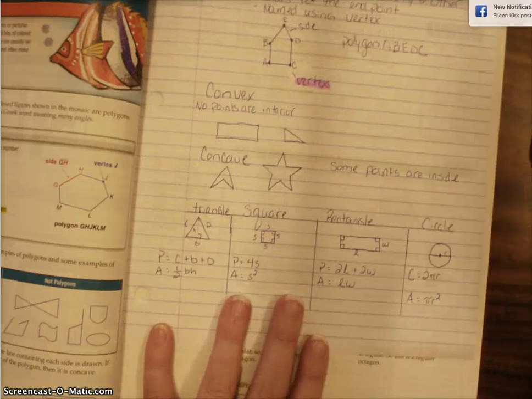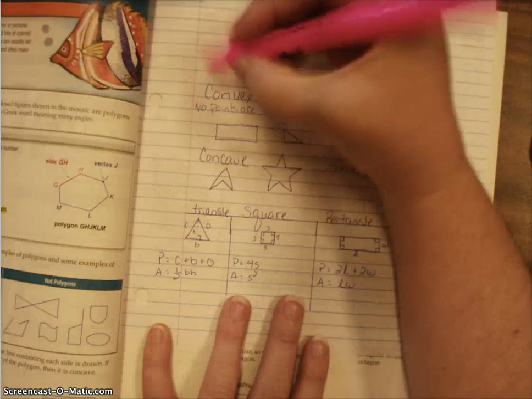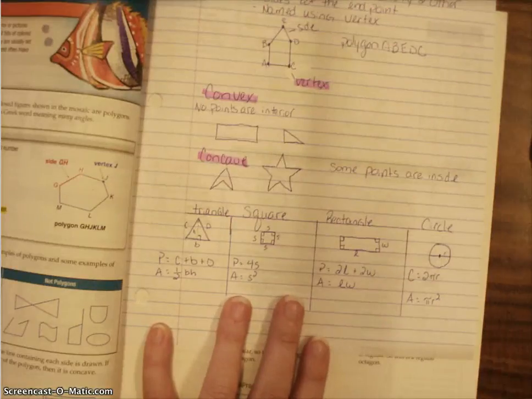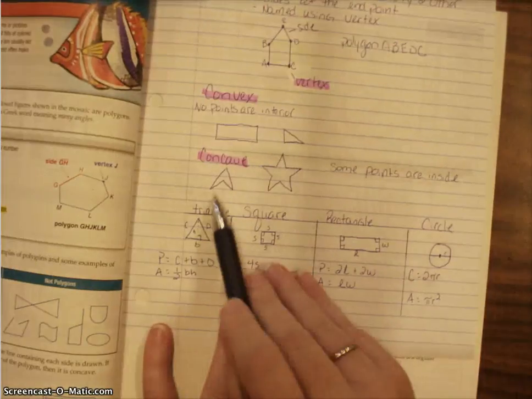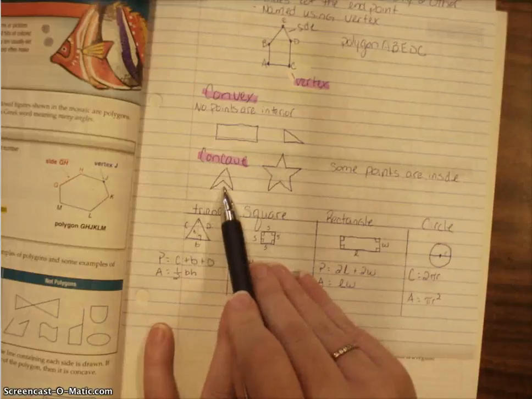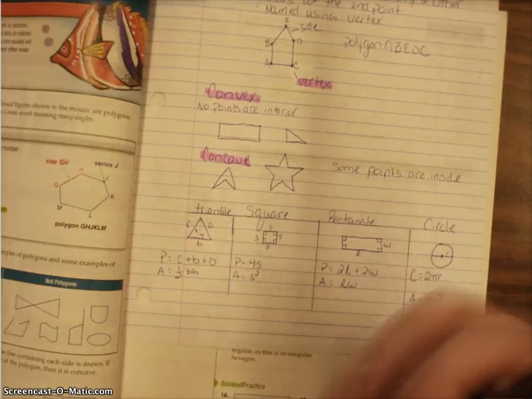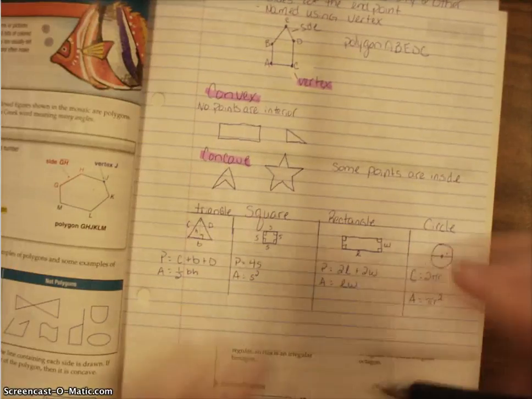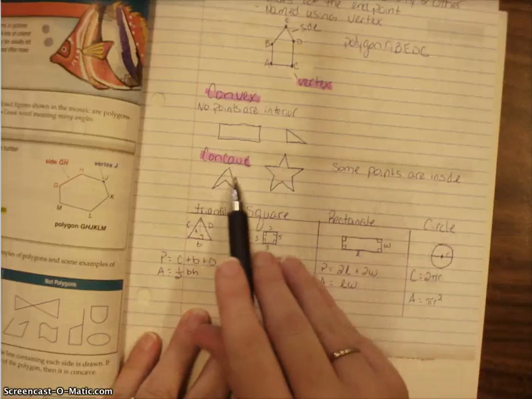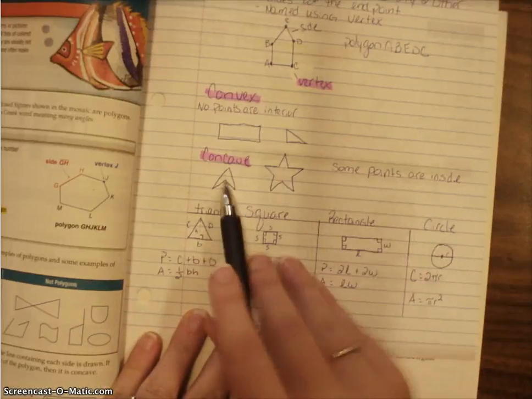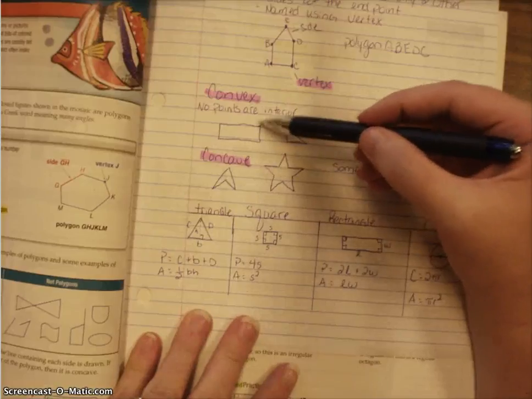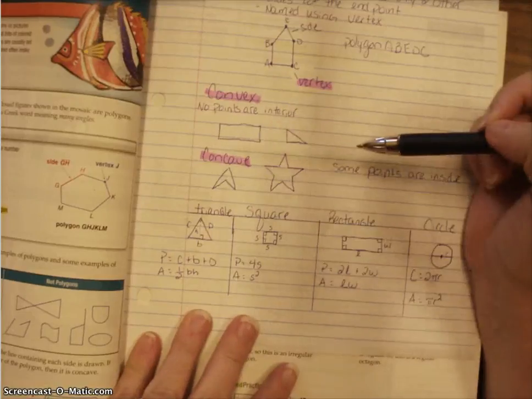The next two terms that you need to be aware of are convex and concave. The easiest way is to start by explaining concave. Concave means at some point it sinks into itself. So some points are on the inside, whereas convex, none of the points are inside any of the other points.